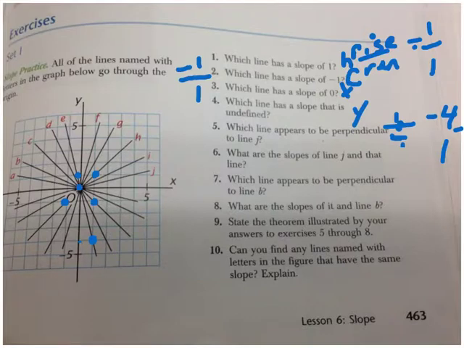So it is line E. That's number 5, and the answer is E. On number 5, they were asking you to eyeball it, and on 6, they're saying count it, and that's what we just did. We had a slope of 1/4 and a slope of -4, didn't we?